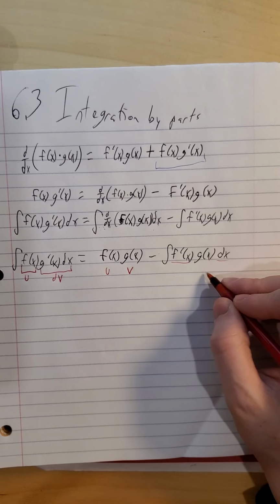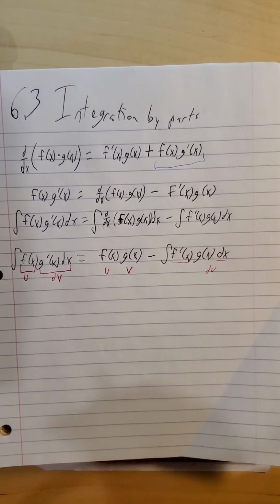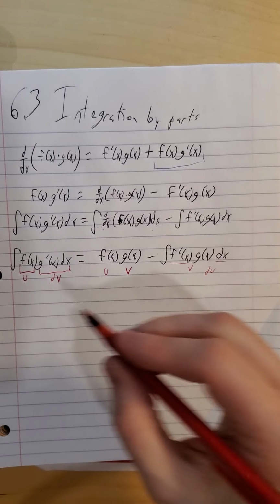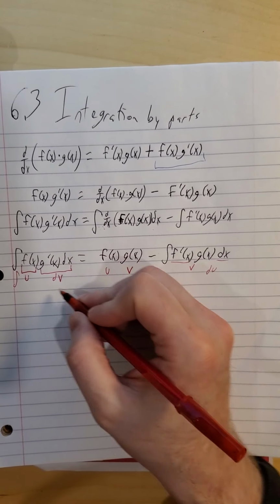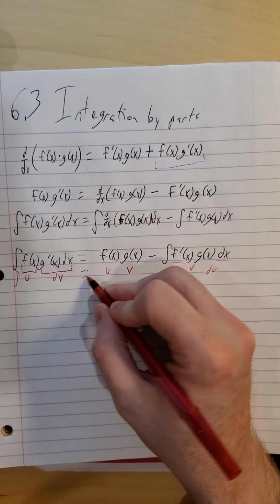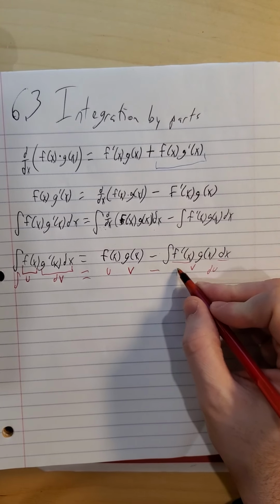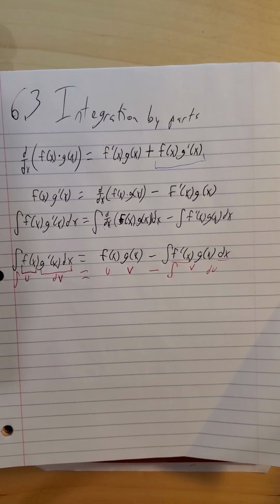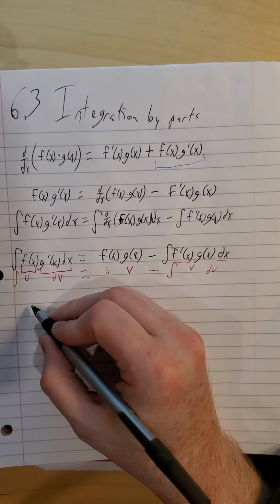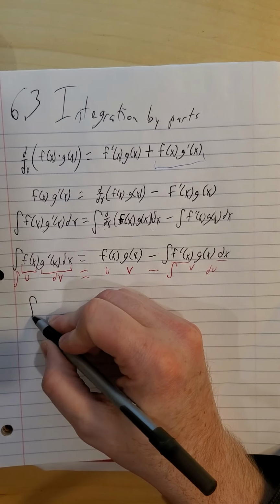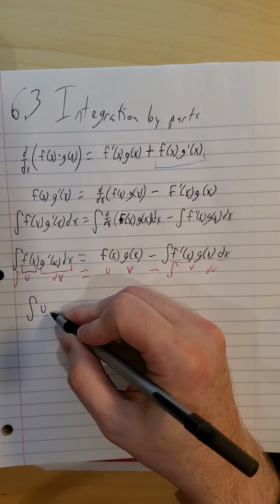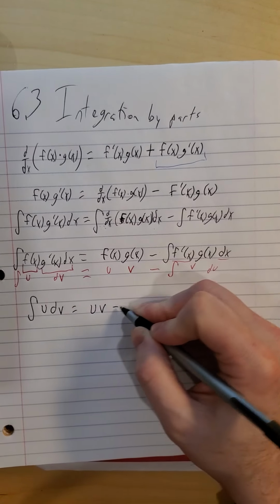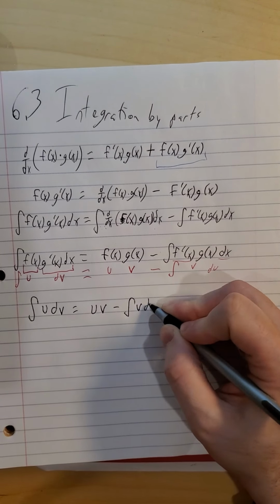F prime of x dx is du. And g of x again is v. So the integral of u dv is equal to u times v minus the integral of v times du. Write that down as many times as you need to so that you get to know it. Integral of u times dv is uv minus integral of v times du.